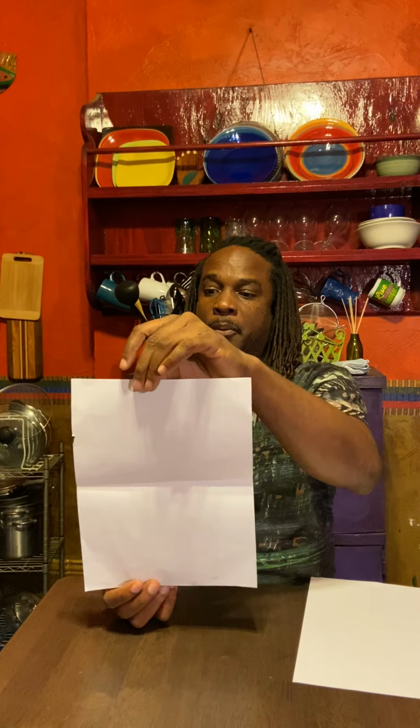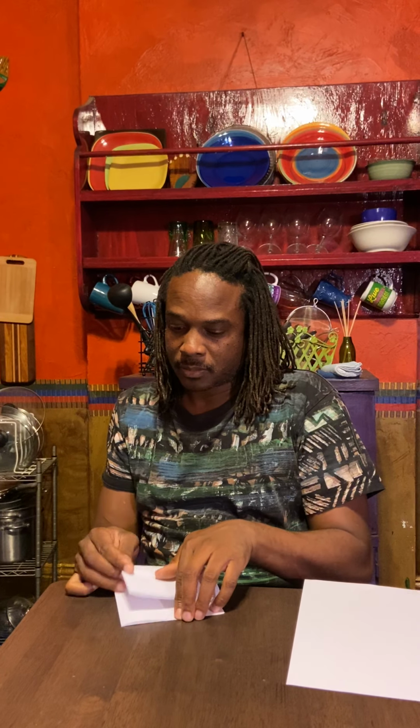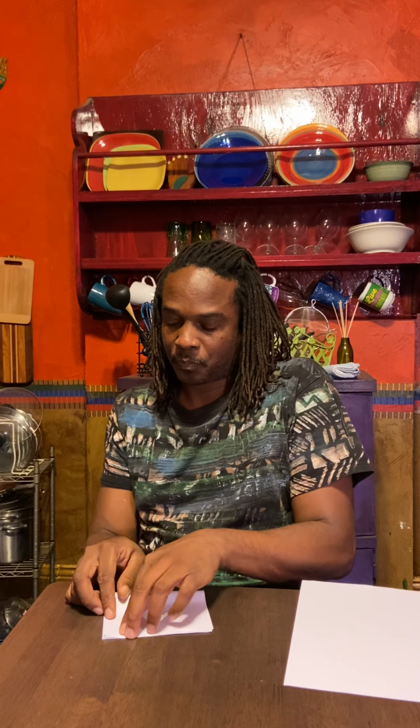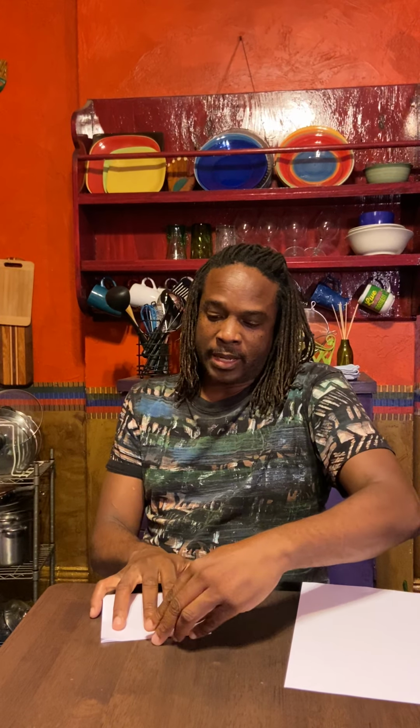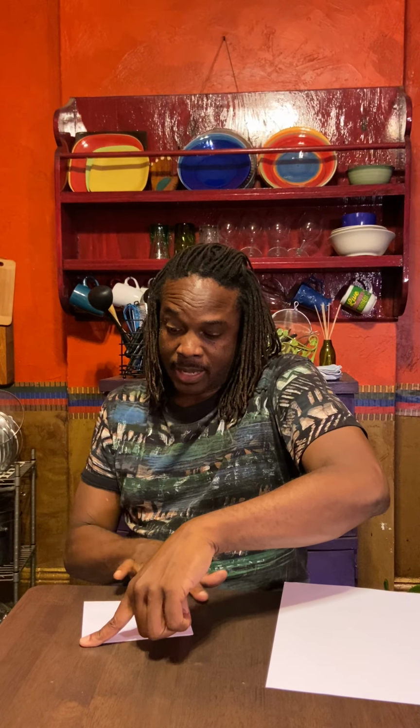So having the paper long ways, or hot dog, I fold those ends together and I crease it down. Then I fold it again the other direction. I make sure my ends are together and I press and crease it down.